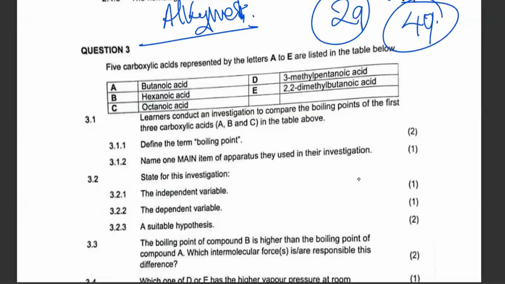Five carboxylic acids represented by A to E are listed in the table below. So you have butanoic acid, hexanoic acid, octanoic acid. Learners conduct an investigation to compare the boiling points of the first 3 carboxylic acids A, B, C in the table below.